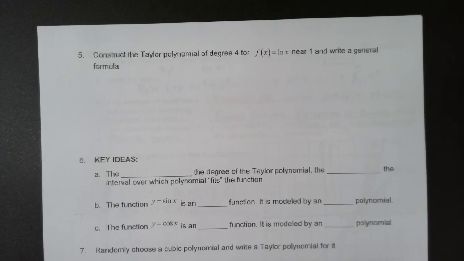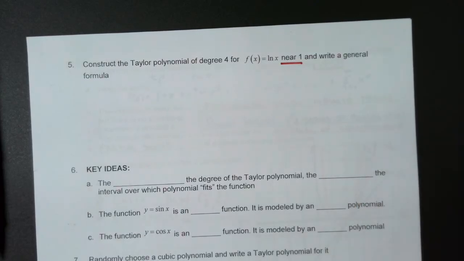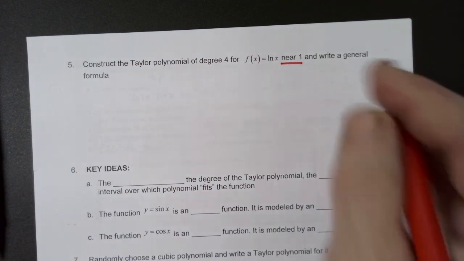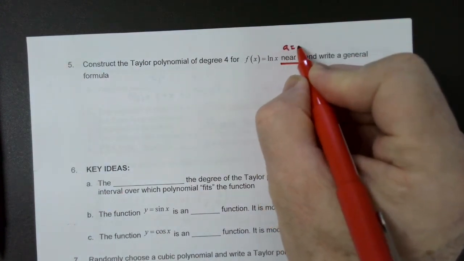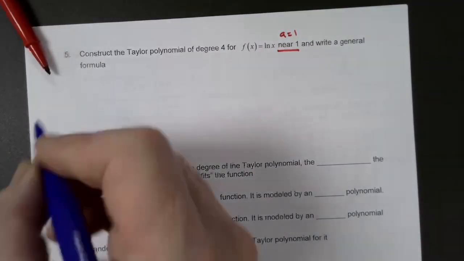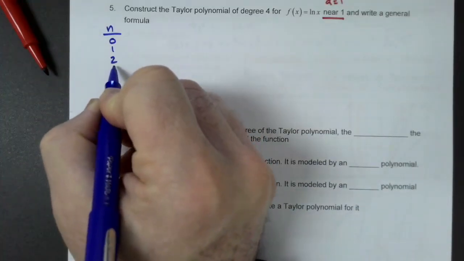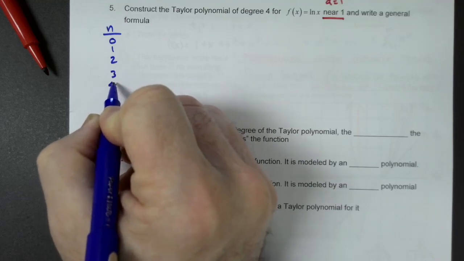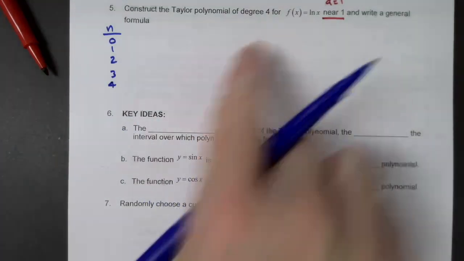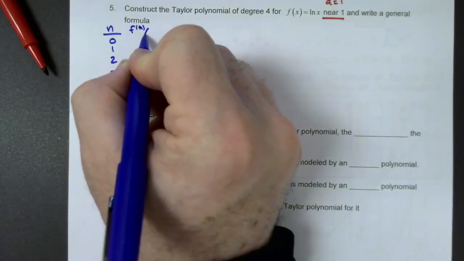Okay. Oh, this time it says near 1, which kind of makes sense because the natural log graph near 0 is going to be infinity, right? So in this case, our a value is something other than 0 this time. Okay? So let's start out with our table over here, starting with 0, 1, 2, 3, 4. Since it says go to the 4th degree, we're going to have to do that many derivatives.